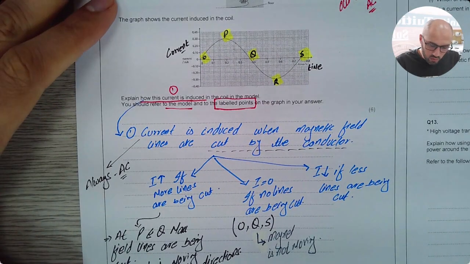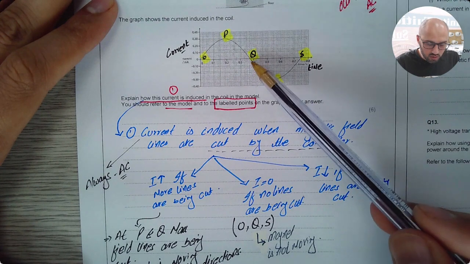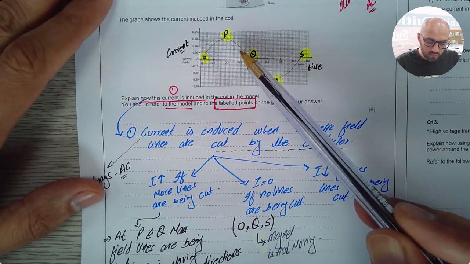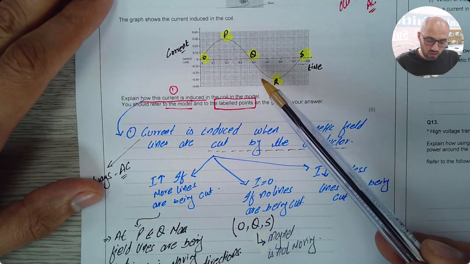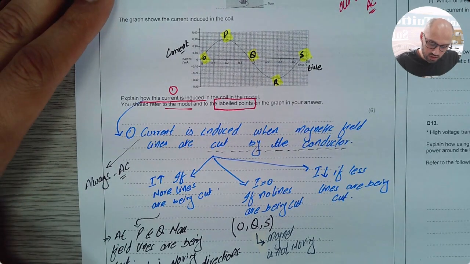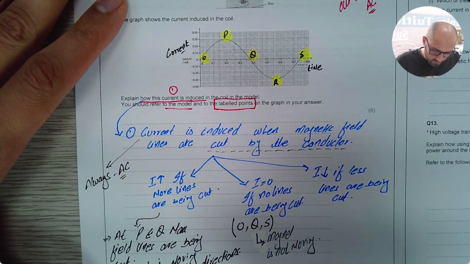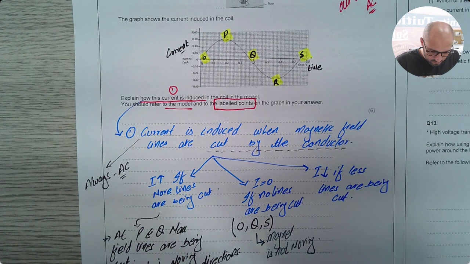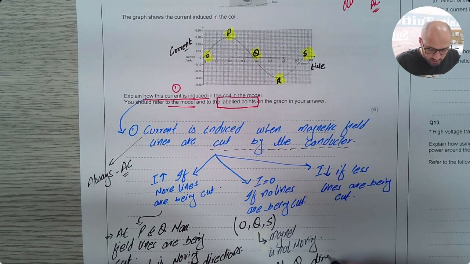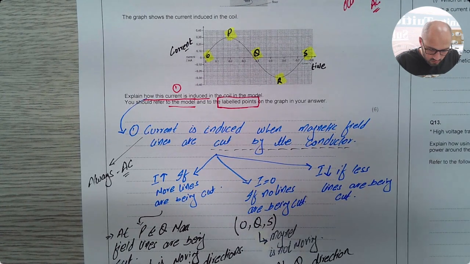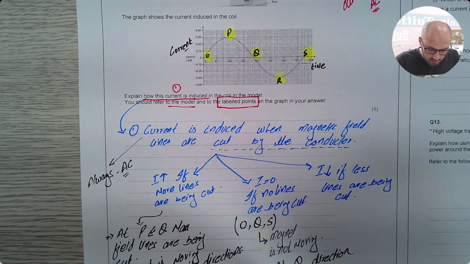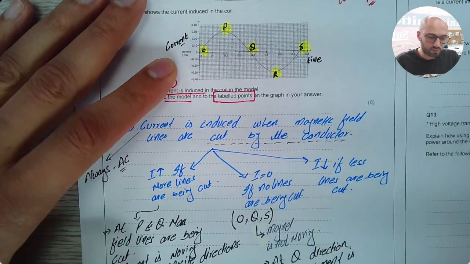We can also say one more thing here. At location Q, the current goes from positive to negative. So we can say at Q, the direction of movement is changing.